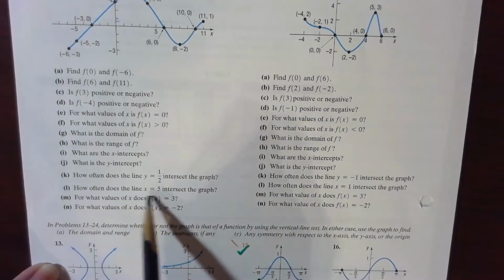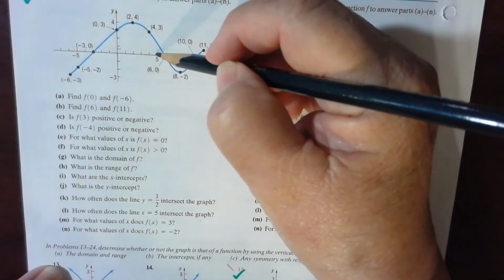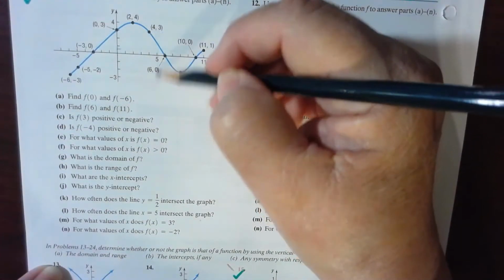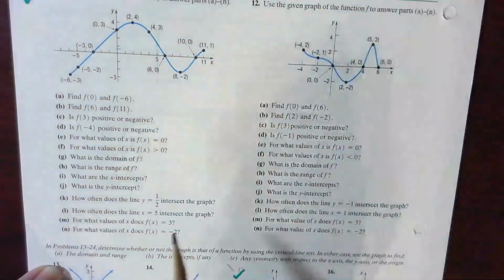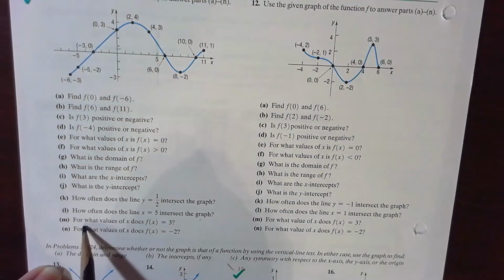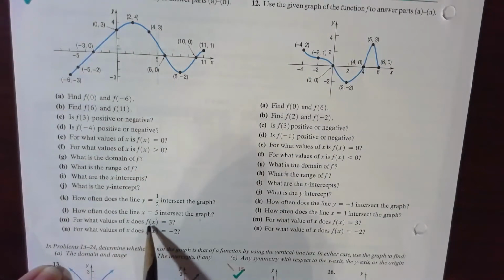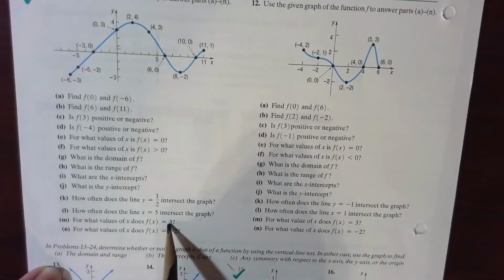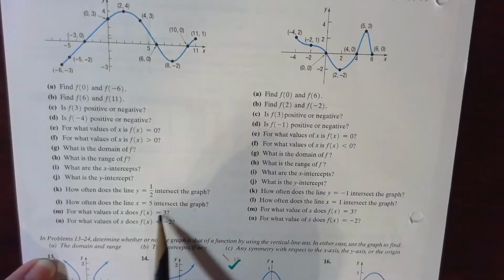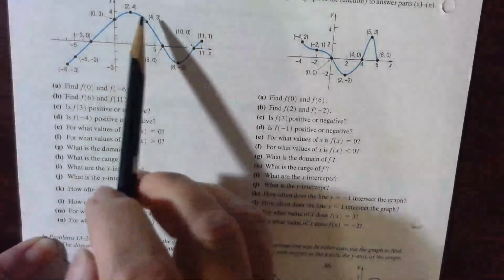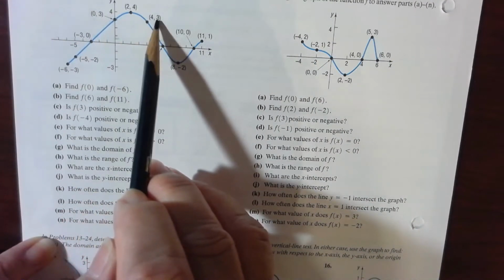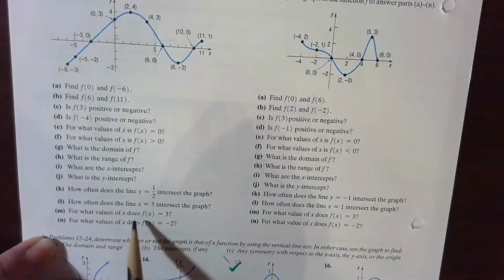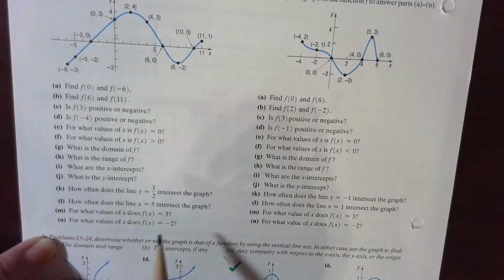How often does the line x equals 5 intersect the graph? So go to where x is 5. Remember, x equals is a vertical line, so that would be only one time. So that one's 1. For what values of x does f of x equal 3? That means find the x that makes y 3. Well, where is y 3? When x is 0 and when x is 4. So that would be 0, 4.